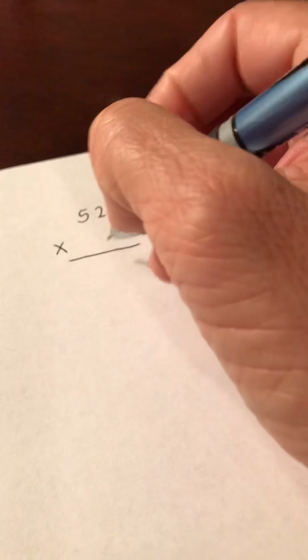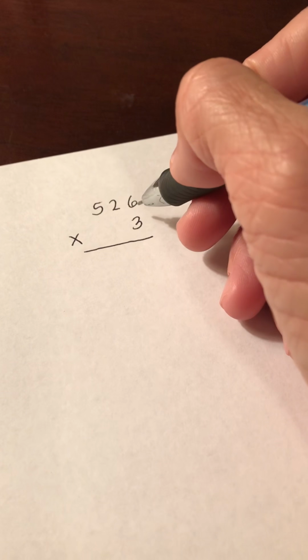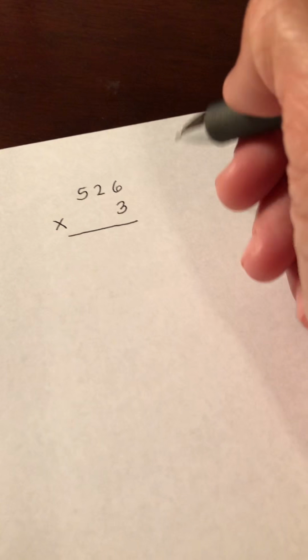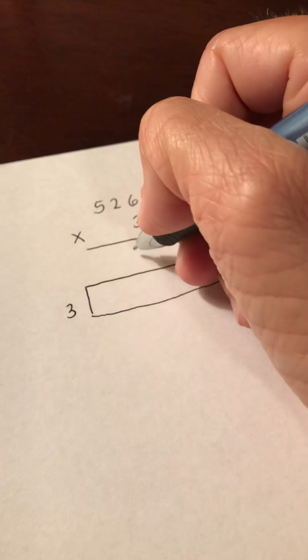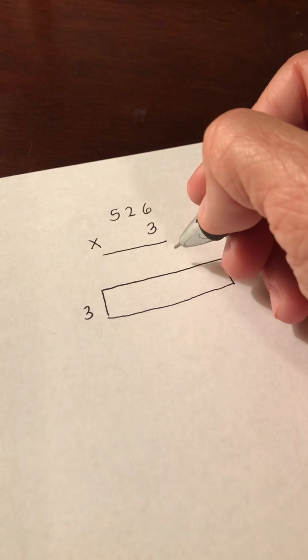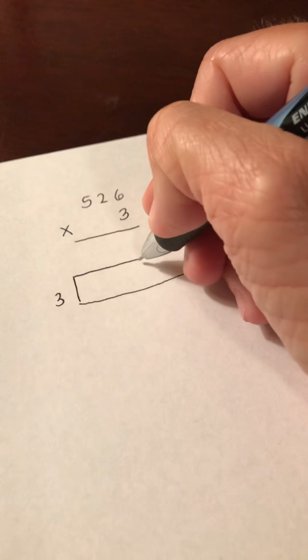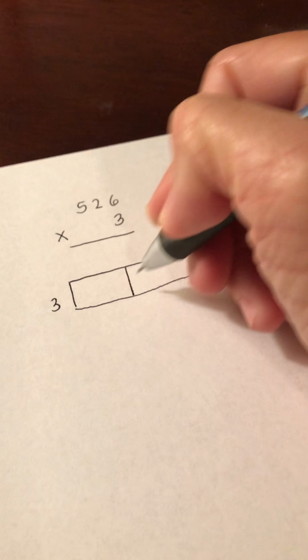All right, we're going to go into a little bit larger number here in the hundreds. So I certainly don't know my 526 times table, so I need to break that up. So think about that as a large array. That is 3 times 526. So how am I going to break 526 up into facts that I know? Well, I can multiply by 500.